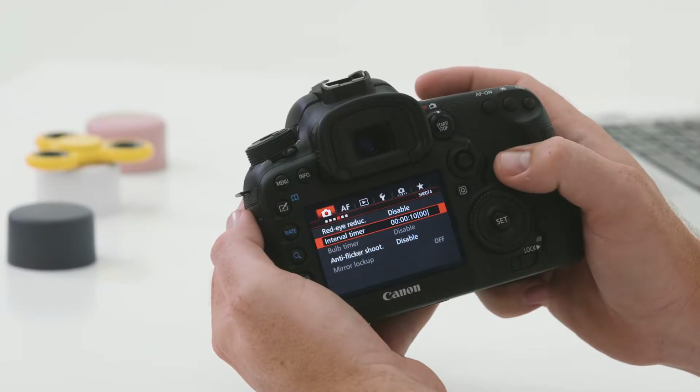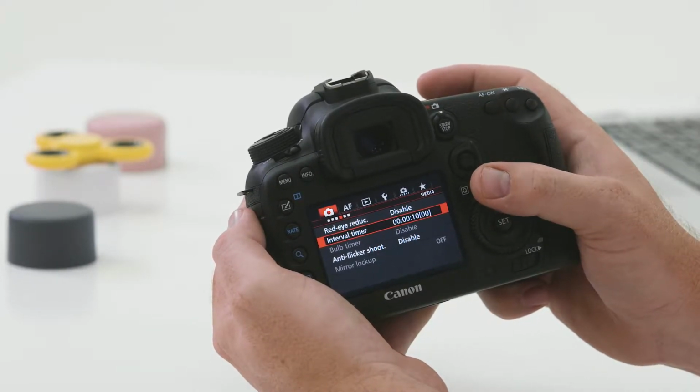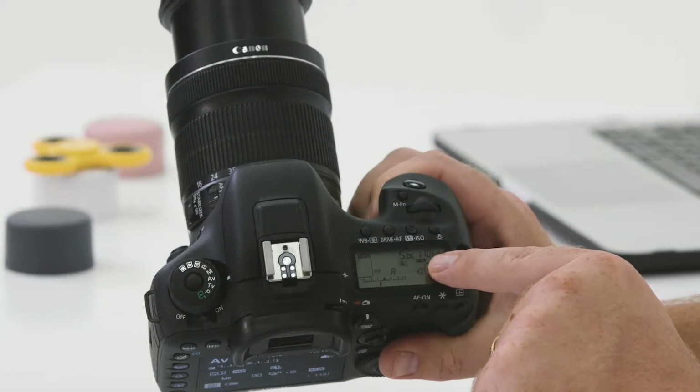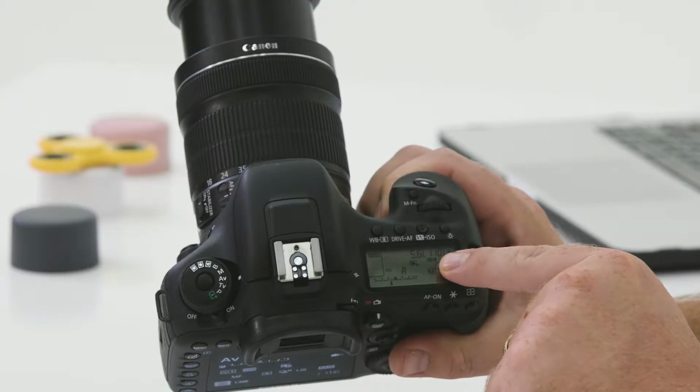Once I hit OK, you'll notice that the interval timer no longer says disabled, and it confirms that it's going to take a photo every 10 seconds, for an unlimited amount of frames. Another quick indicator on this model to see that it has been activated, you may see on the top screen a little indicator to show that the intervalometer is active.